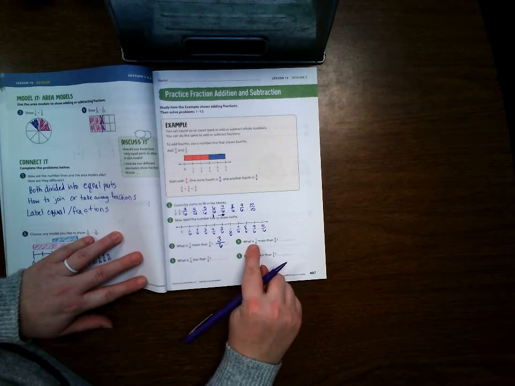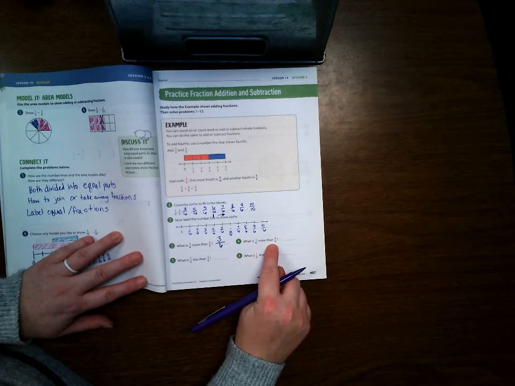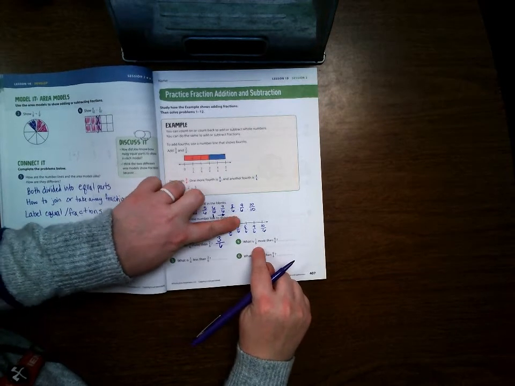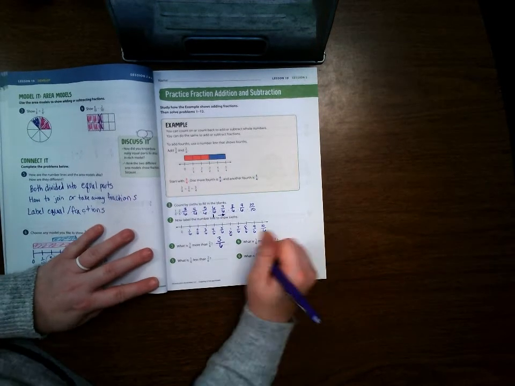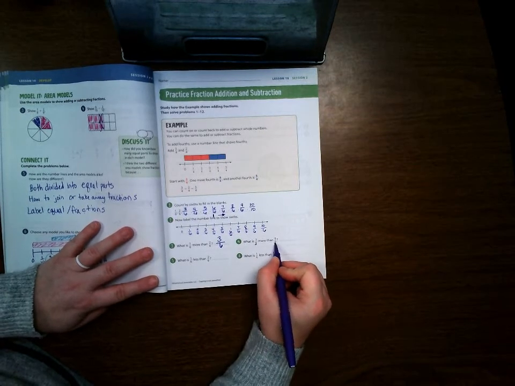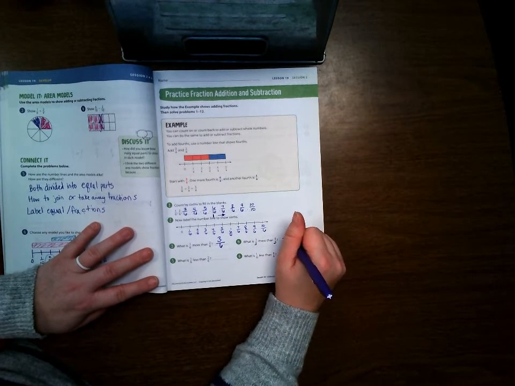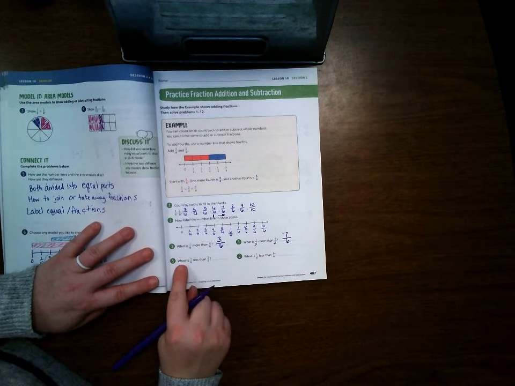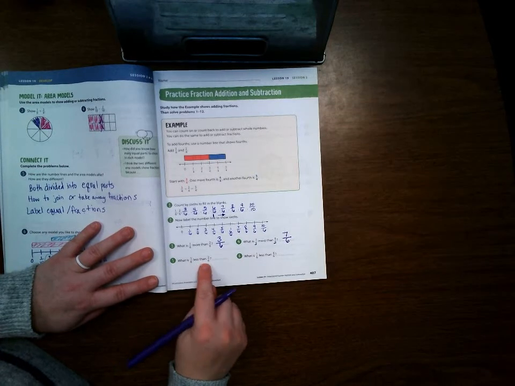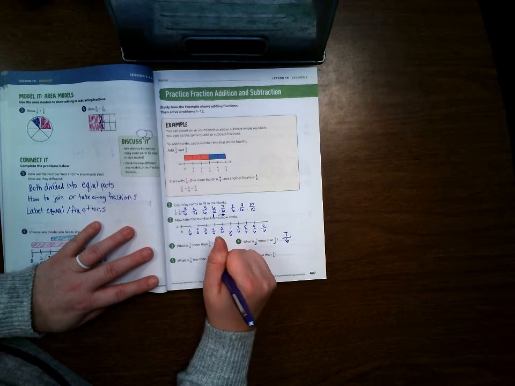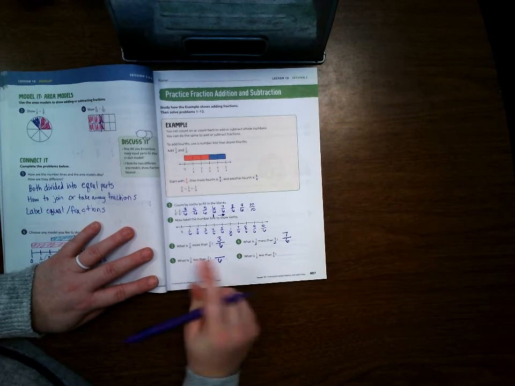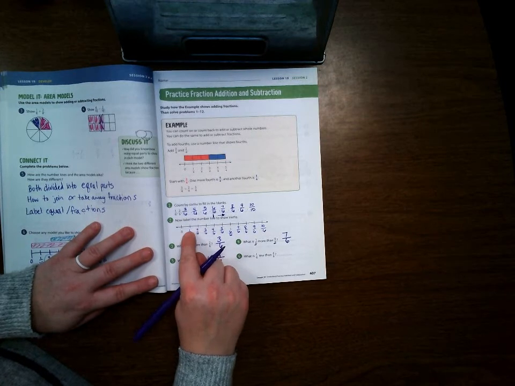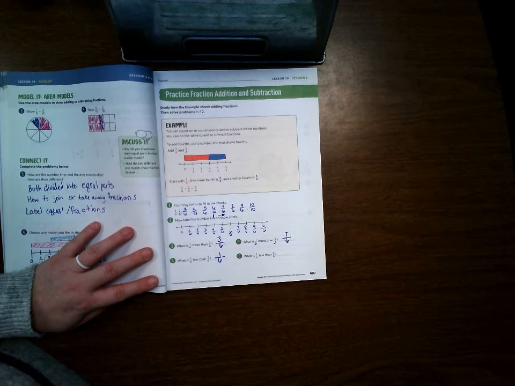Number 4. What is 1/6 more than 6/6? So you can either use the model. Here's 6/6 and it says 1/6 more, which shows that it's 7/6. Or because the denominator is both 6, we just move our 6 over. 1 plus 6 is 7. What is 1/6 less than 2/6? Again, we still have the same denominator. So 2 minus 1 is 1. Or you can start at 2/6 and take away 1/6 and see that you have 1/6 left.